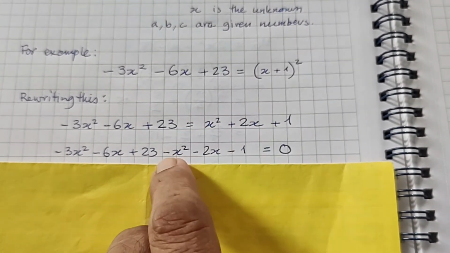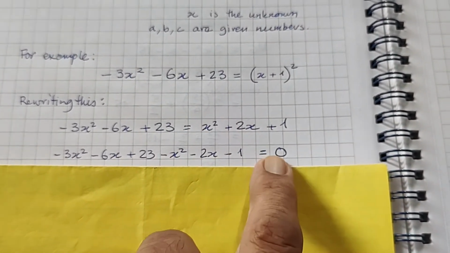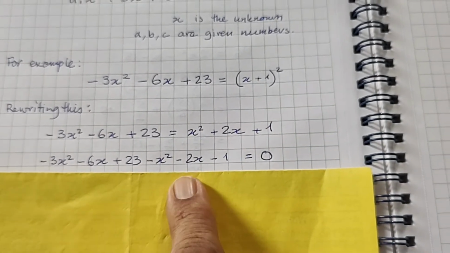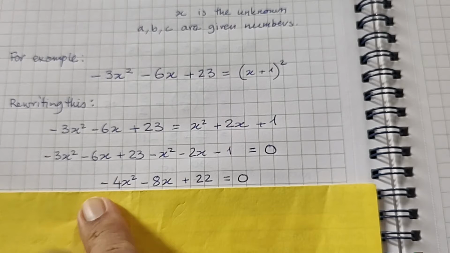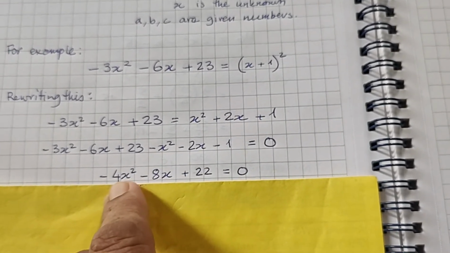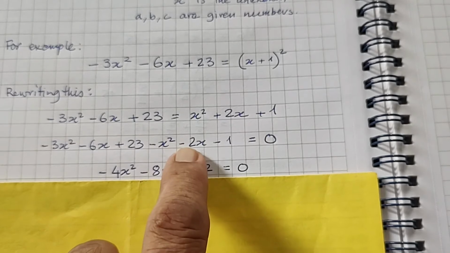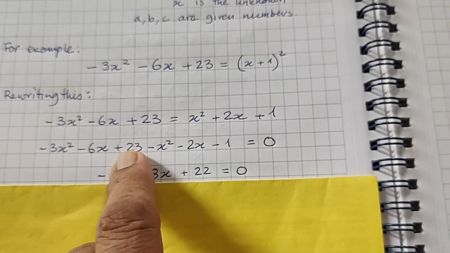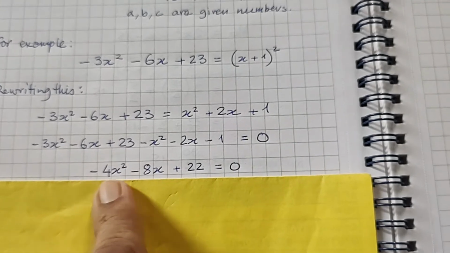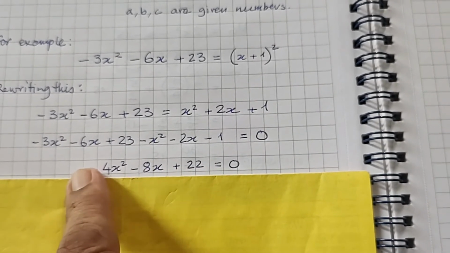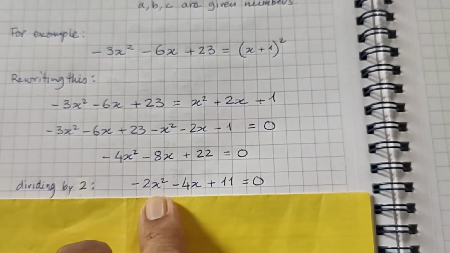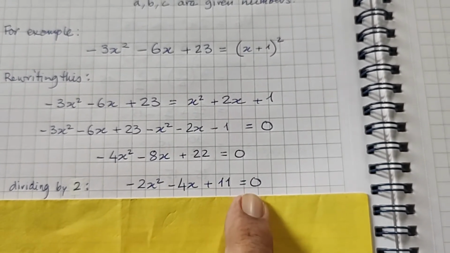All of these are positive. So when they come on this side, they become negative, is equal to 0, because 0 is all that is left on this side. So now we simplify this. We'll get moins 3x carré moins x carré is moins 4x carré moins 6x moins 2x c'est moins 8x plus 23 moins 1, ça c'est 22 est égal à 0. This we see, we can divide by 2, we can simplify, so dividing by 2 we get minus 2x square minus 4x plus 11 is equal to 0.